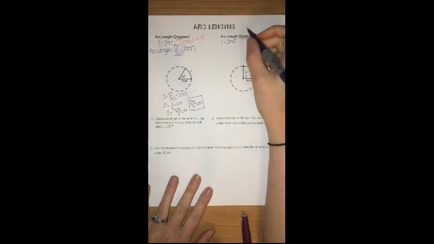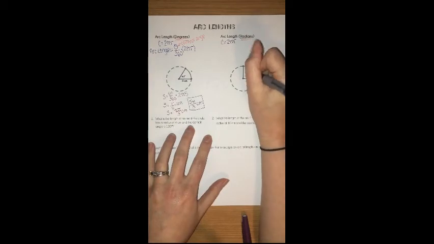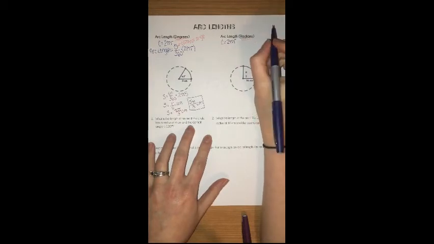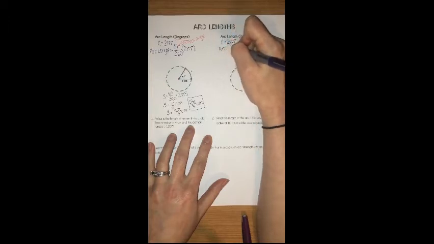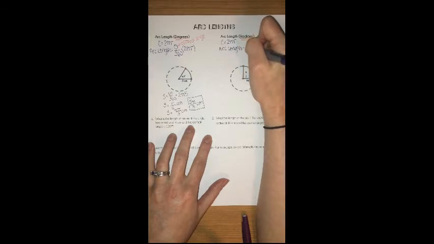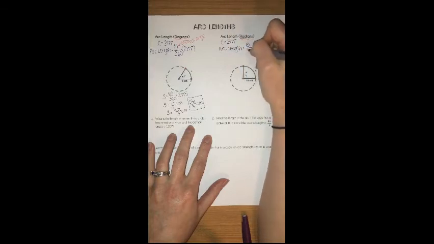And if you remember, a whole circle is 2 pi. So your arc length is your central angle, this time in radians though, out of your whole, which is 2 pi, times your 2 pi r.